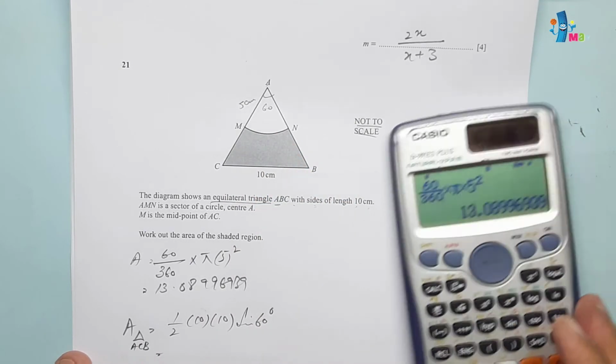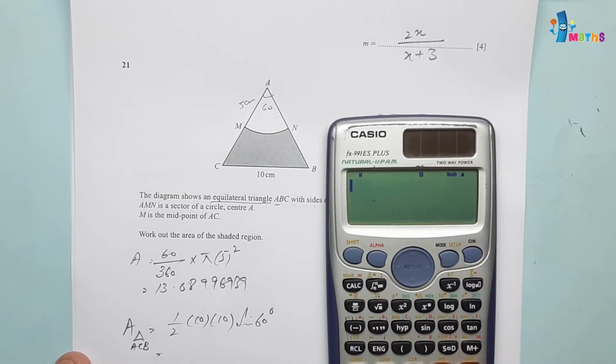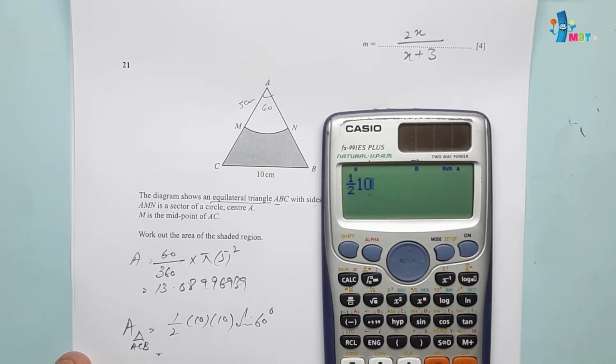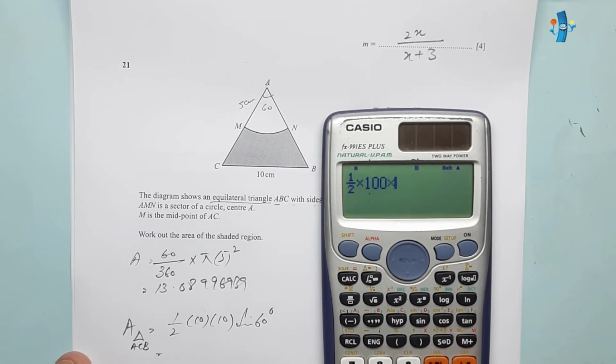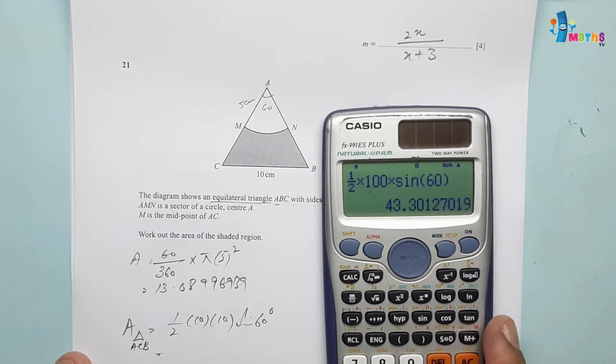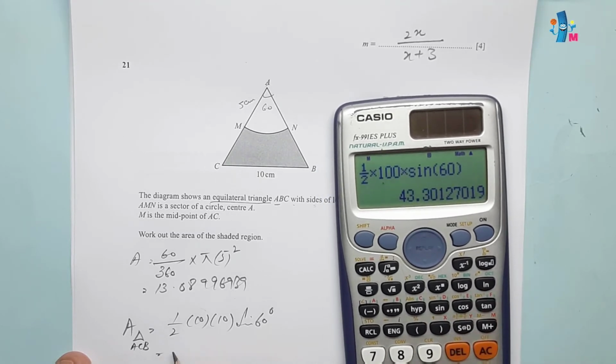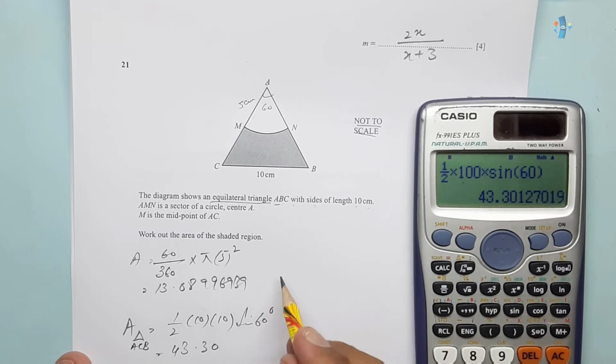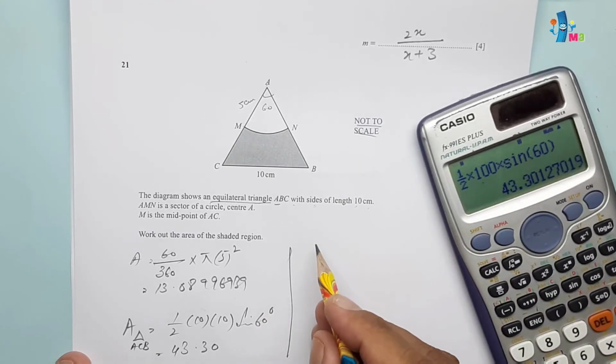Half into 10 into 10 will be 100, so I will write here 100 multiplied by sine of 60 degrees. This will be equal to 43.30, and we can subtract the area.